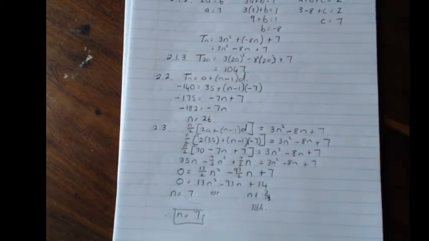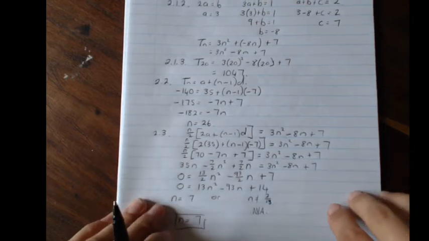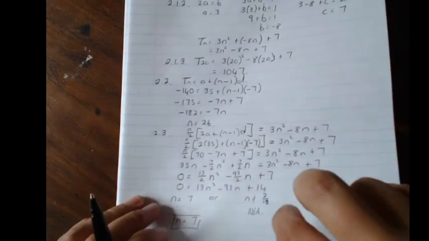Right, so that is question 2.3. We have left question 3 of this paper that we're quickly going to do.